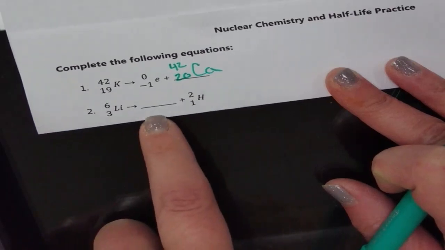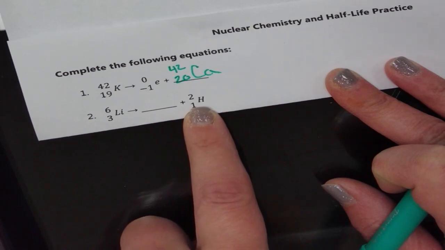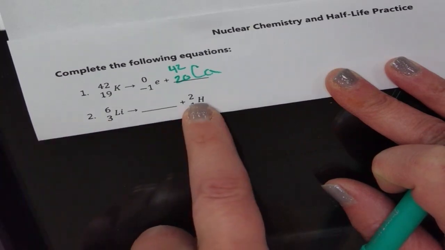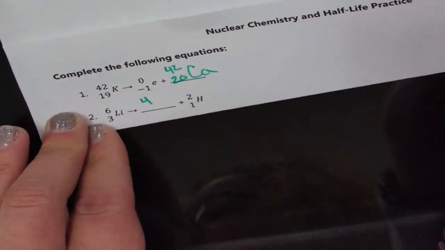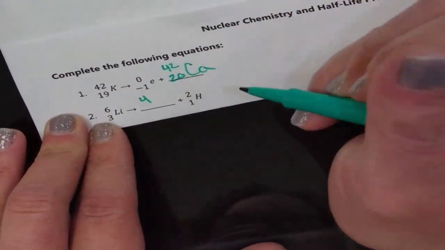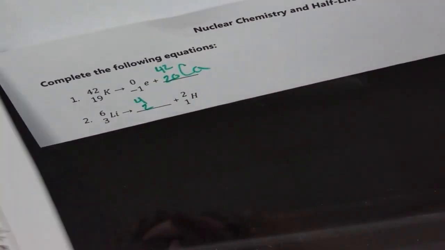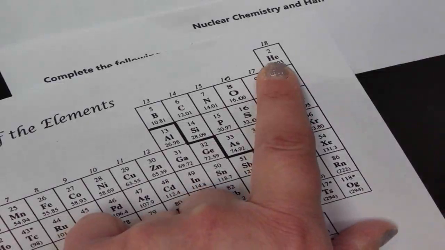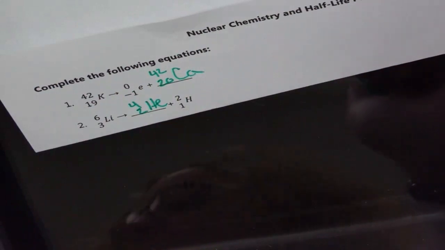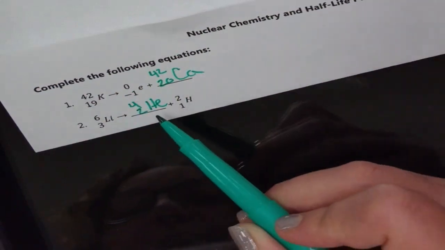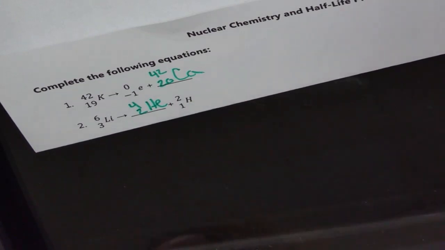So let's look at our next one. I have lithium 6, and it is producing hydrogen 2 and something else. 2 plus what is 6? And so 2 plus 4 is 6. And what plus 1 is 3? That is 2. 2 plus 1 is 3. So when I find number 2 on my periodic table, that is helium. So this is an example of an alpha decay. Lithium 6 is decaying into helium 4 and hydrogen 2.